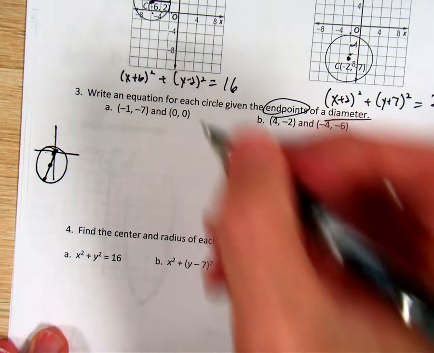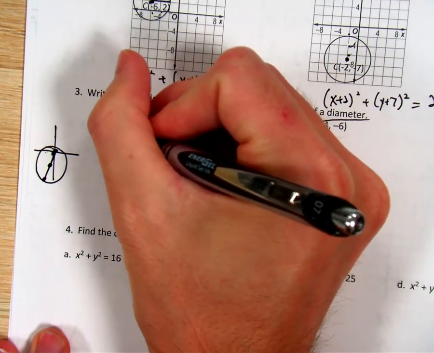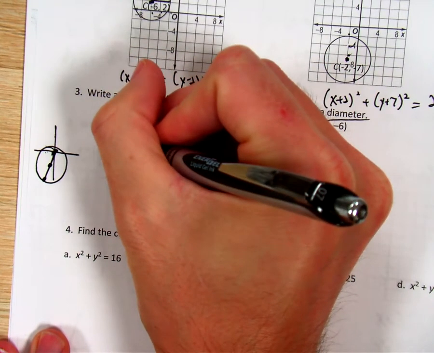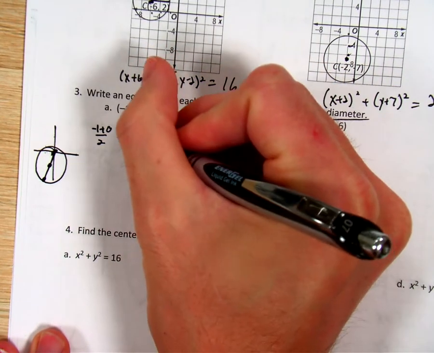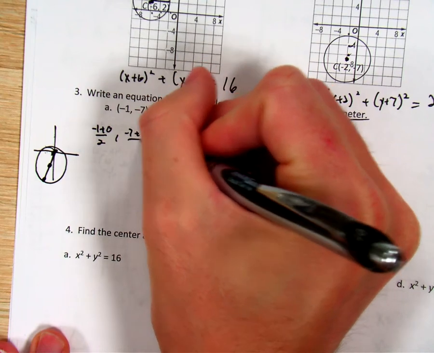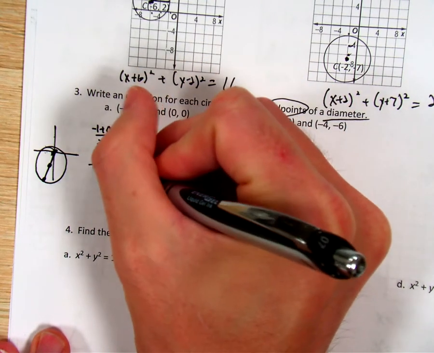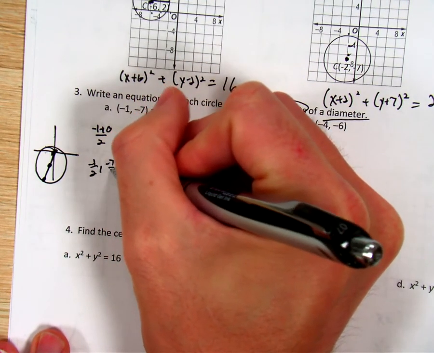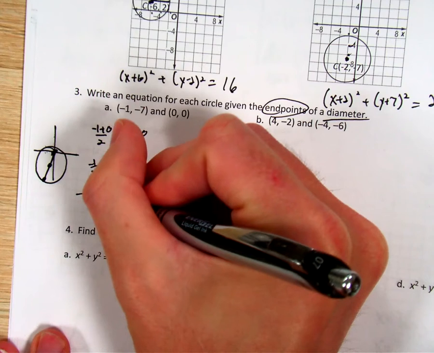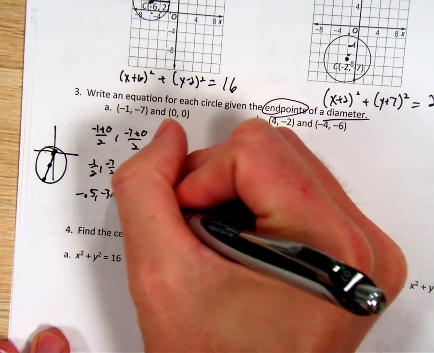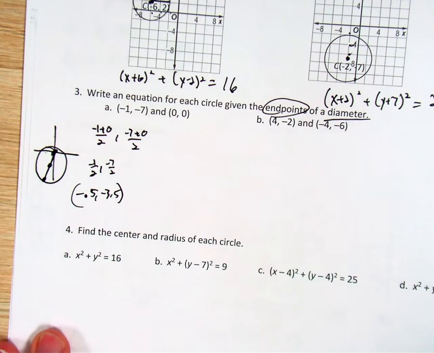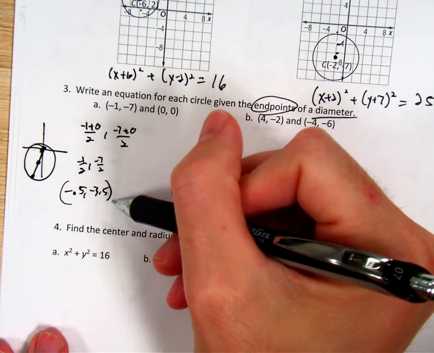Midpoint formula, right? So we're going to add our x's, -1 plus 0 over 2, add our y's, -7 plus 0 over 2. We'll have -1/2, comma -7/2, or -0.5, -3.5 if you're a decimal person. Okay, so there's our center.